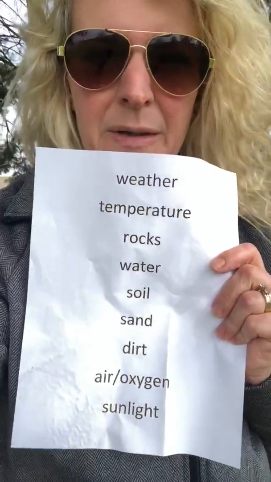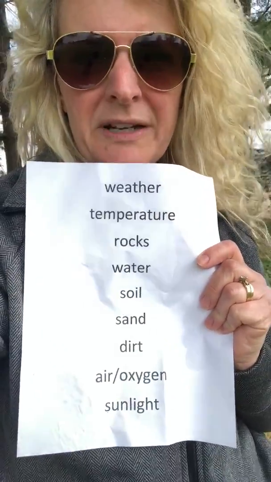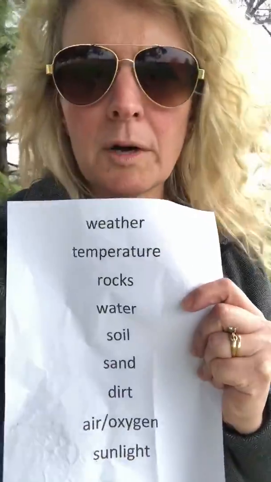Temperature affects a habitat and the living things in a habitat. So I've come up with a pretty detailed and pretty final list. There may be a few more. So weather is considered an abiotic factor. Temperature. Rocks are not living, but they can certainly affect a habitat. A lot of animals depend on rocks to live under or to live on, especially in a water habitat. Animals like turtles depend on rocks to get up out of the water sometimes.